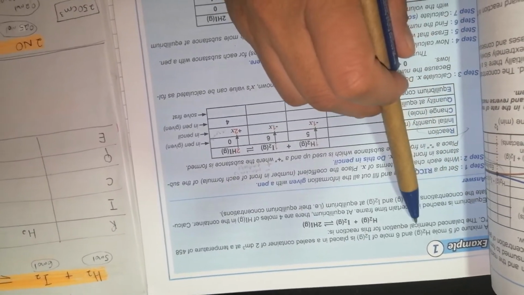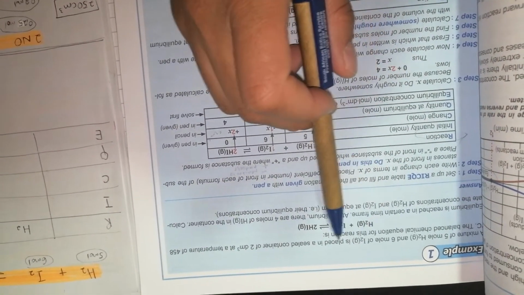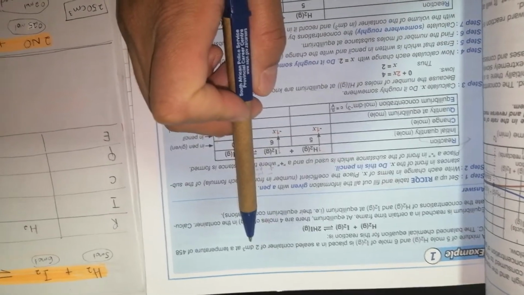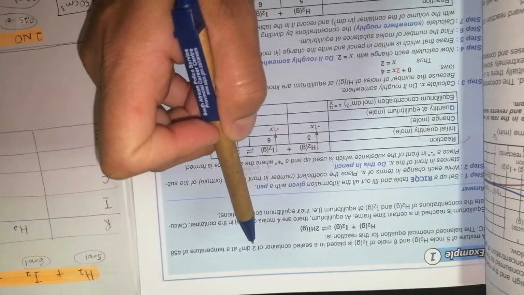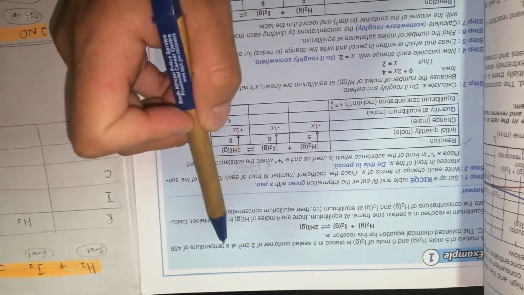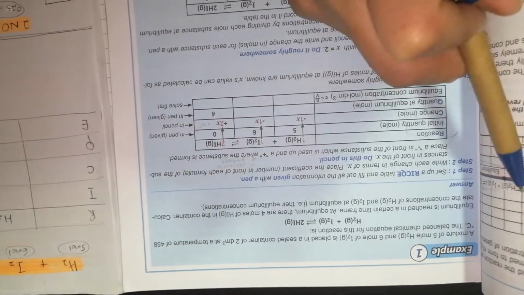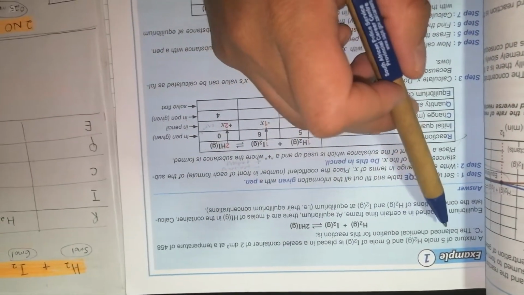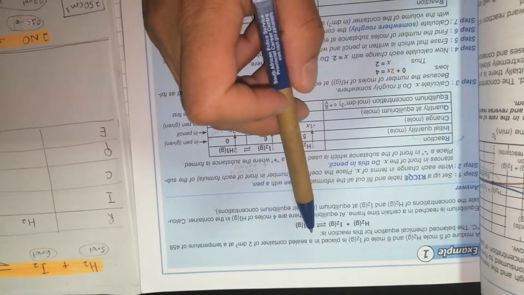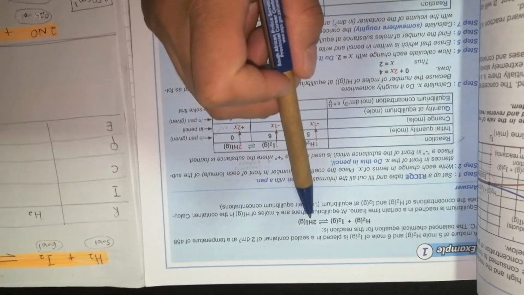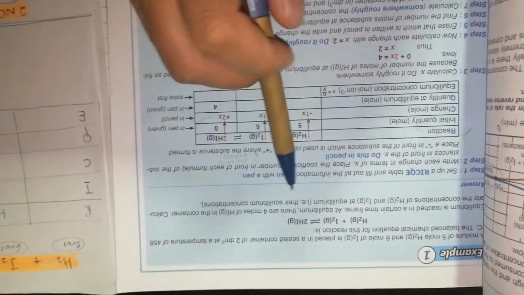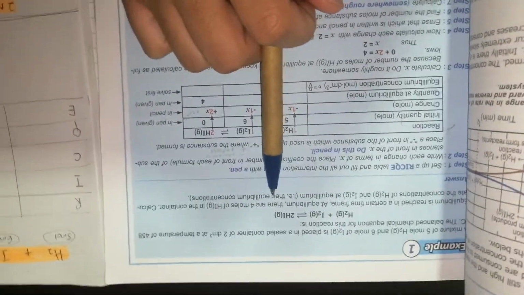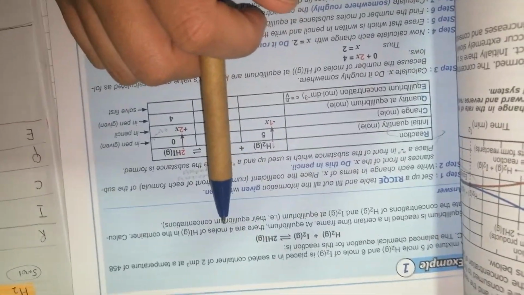A mixture of 5 moles of hydrogen and 6 moles of iodine is placed in a sealed container of 2 dm³. When you see cubed, it means volume. So just keep in mind the volume of this container is 2 dm³. At a temperature of 458 degrees Celsius, don't worry about the temperature. The balanced chemical equation for the reaction is H2 plus I2, giving you 2HI. Since you're seeing these reversible arrows here, this shows you that this reaction is reversible, and because it's reversible, it's going to involve chemical equilibrium.